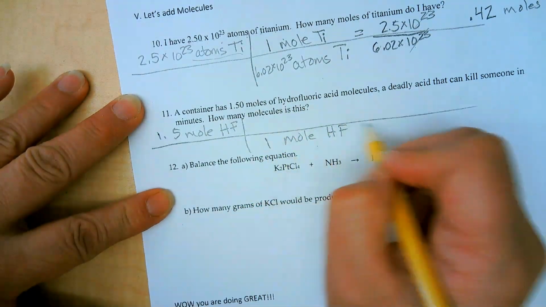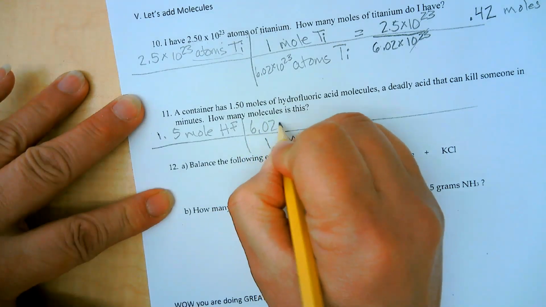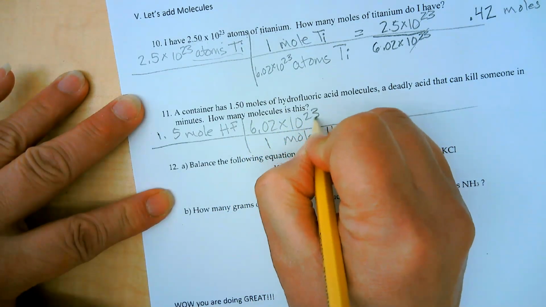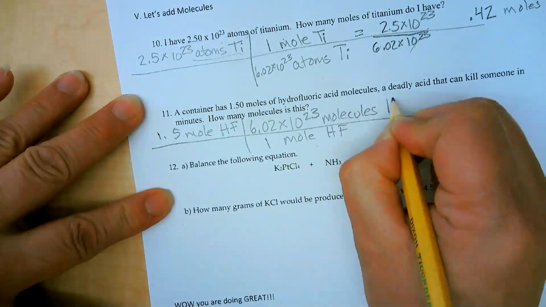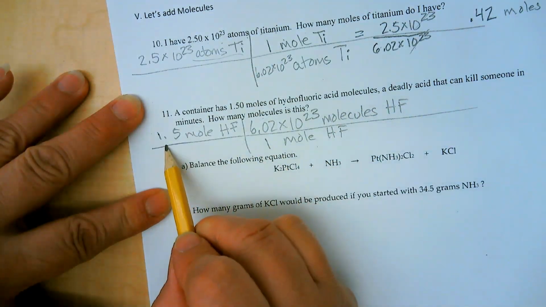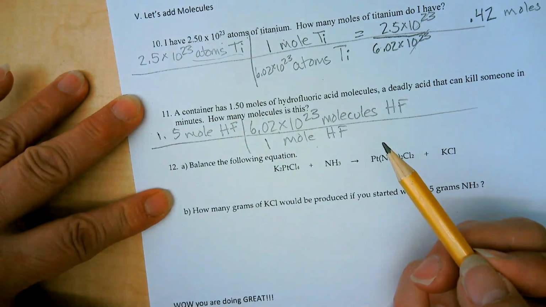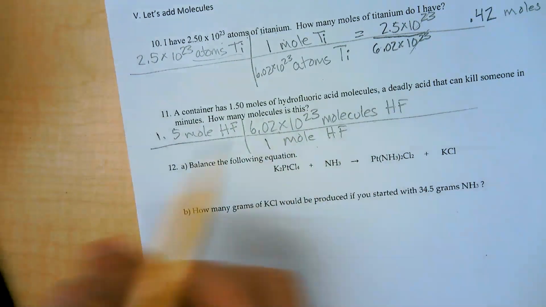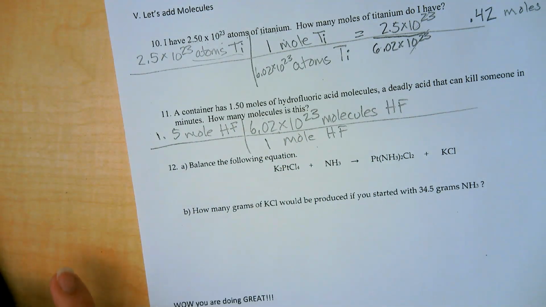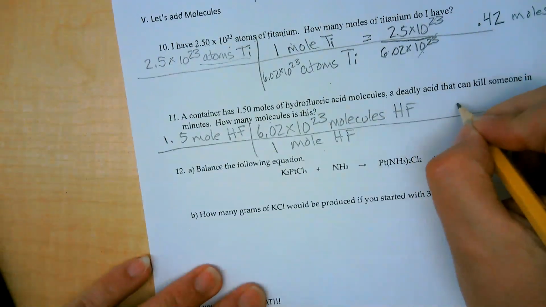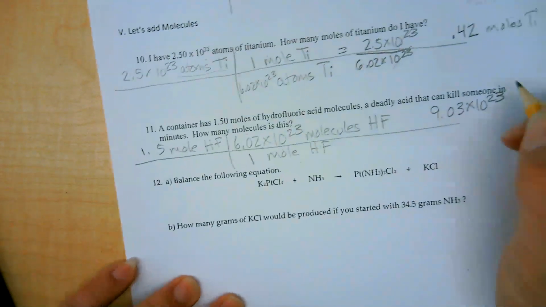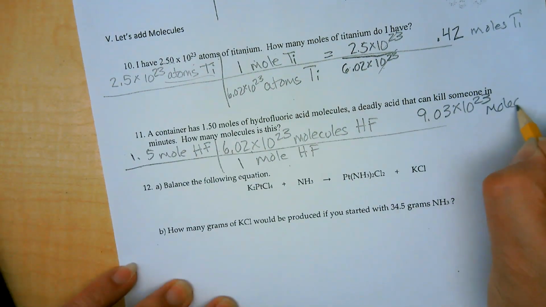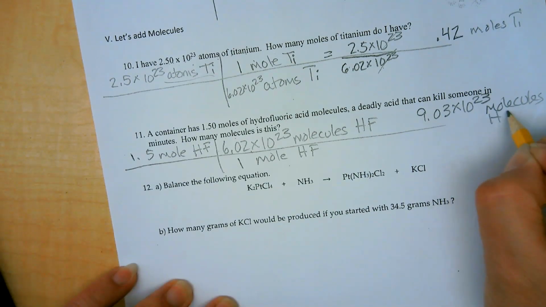So 1 mole is how many molecules? 6.02 times 10 to the 23rd molecules of HF. Now you just go 1.5 times 6.02 times 10 to the 23rd. All right, so you get 9.03 times 10 to the 23rd molecules of HF.